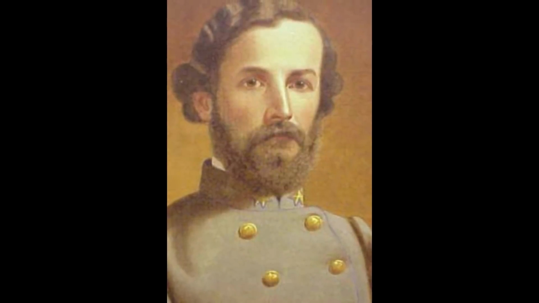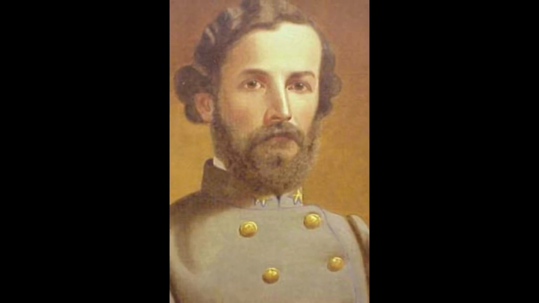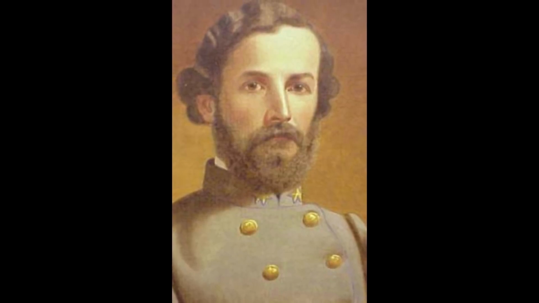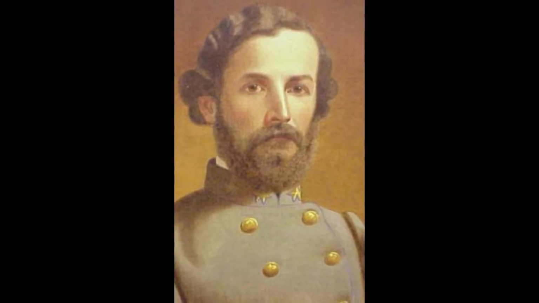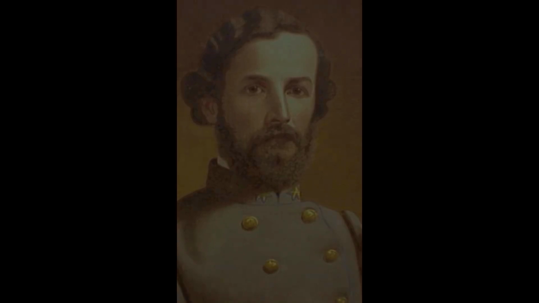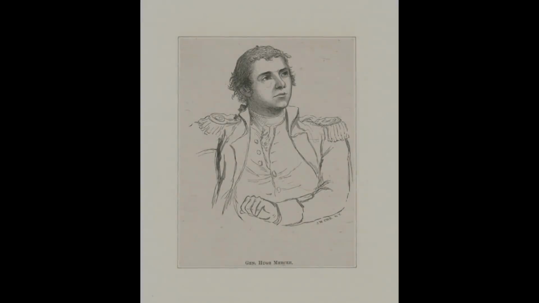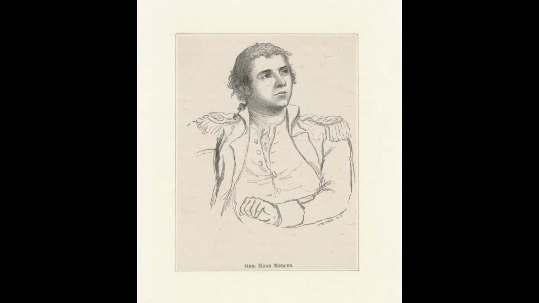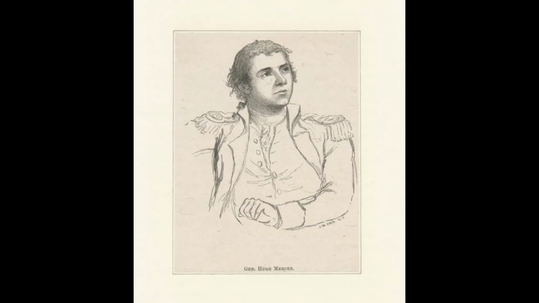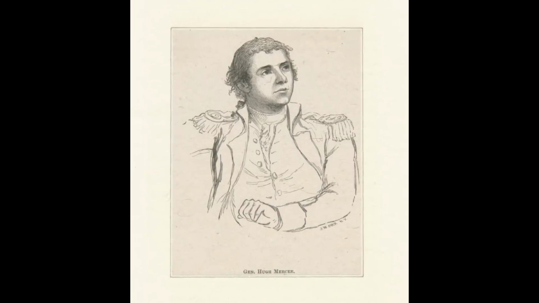Now, not part of this particular story is the fact that Colonel George Patton was the grandfather of World War II General George S. Patton. But for the sake of our story today, both George and Waller Patton were great-grandsons of Revolutionary War Brigadier General Hugh Mercer. Hugh Mercer was a good friend of General George Washington.